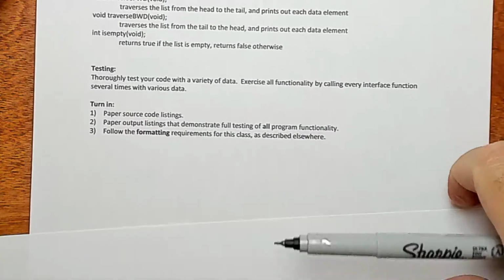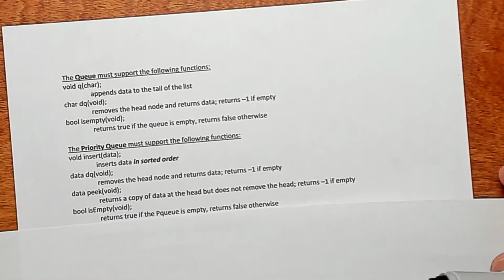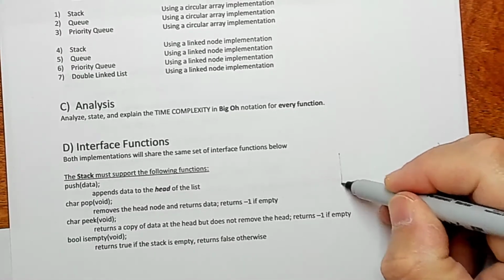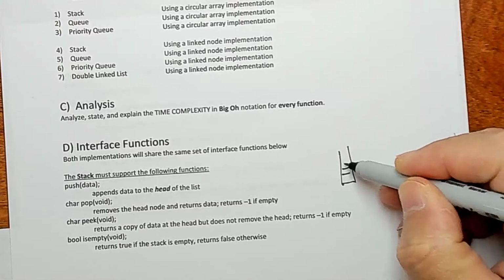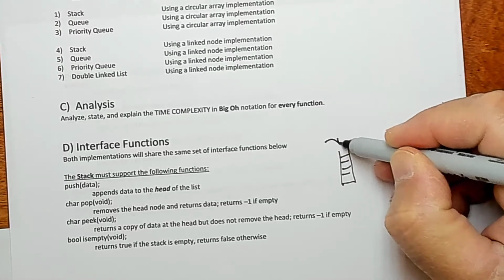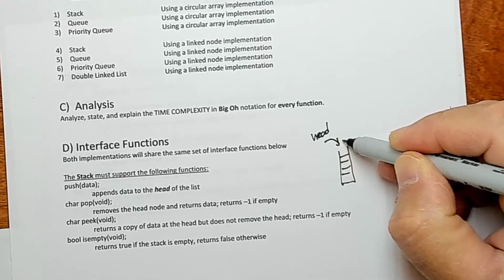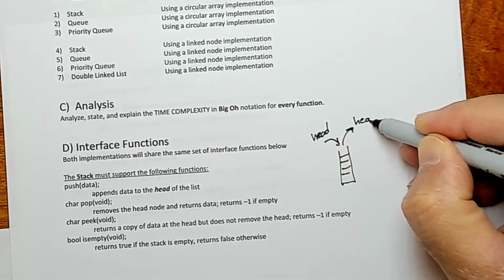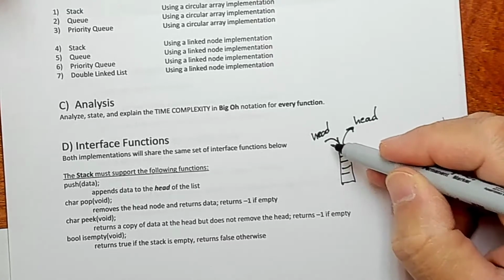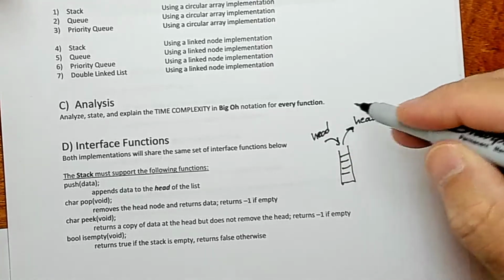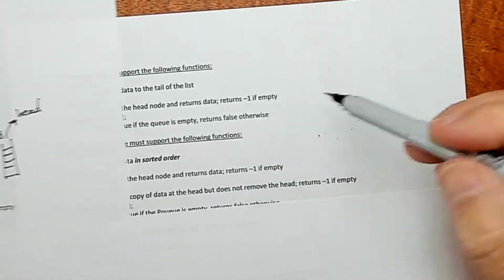Then a queue. Well, let me back up for a second. So a stack, logically we think of a stack like this, things sort of stacked up, and we're putting in at the head, and we're removing from the head as well. That's a stack. So items come in at the head and they come off from the head. Yeah, like a stack of dishes or something.